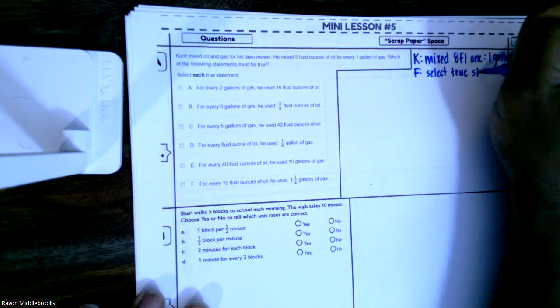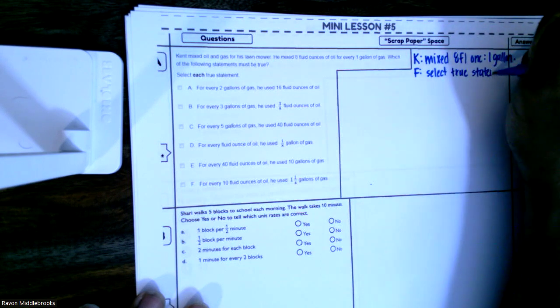And we're trying to find, select true statements, which means there's only one answer. So now I'm going to create some type of organized model to show my work.